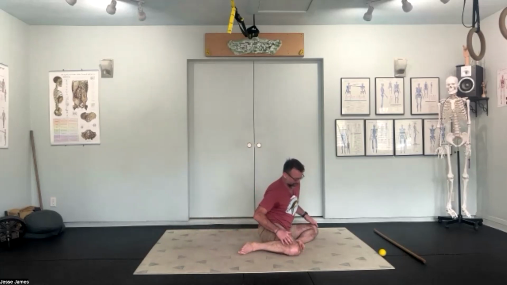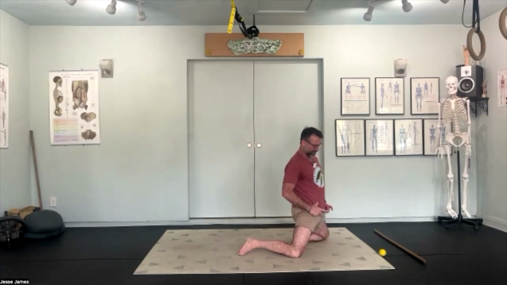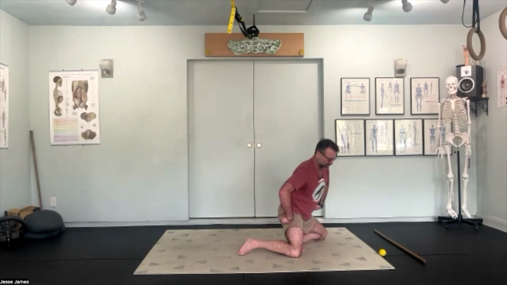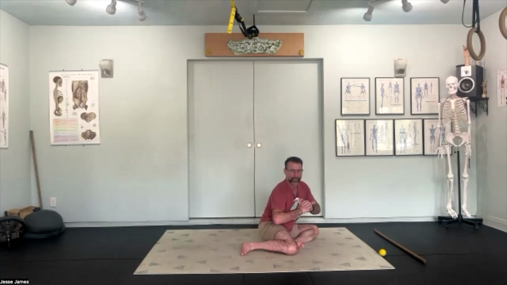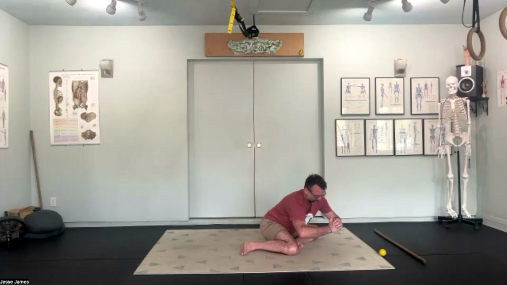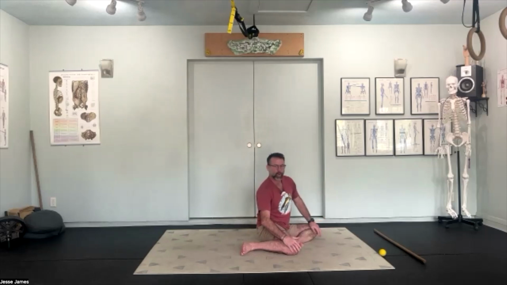Then coming to the other side and doing the same thing. Driving through the legs, scooping the hip up, reaching that back hip as far back as I can. I don't want to plop. I want to reach back till I kiss the floor. If you find that you have a plop or the knees are sensitive, then continue using your hands to guide.